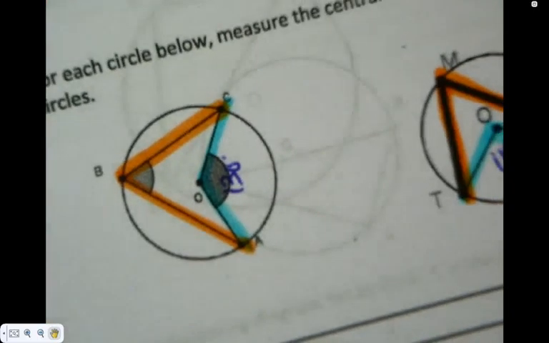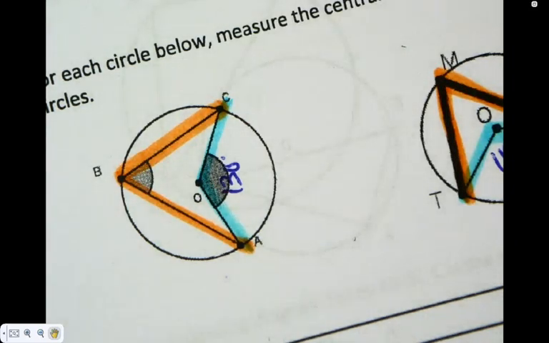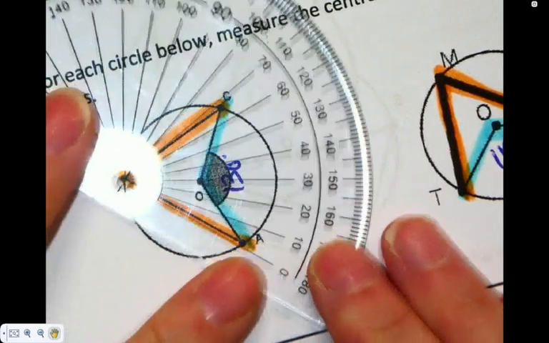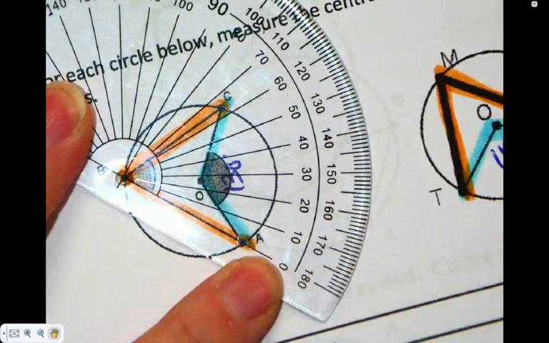Okay, who wants to guess? 72. Any other guesses? 50. 65.